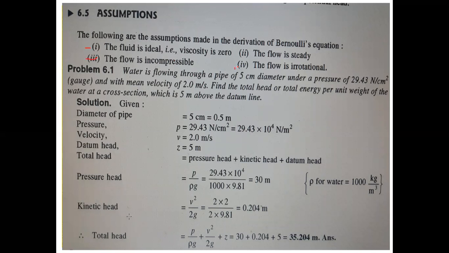Fourth one, the fluid is irrotational. The fluid should be irrotational, right? It should not be in a rotational movement. The fluid must be in a steady straight line motion. Only then will these assumptions of the Bernoulli's equation be valid, or else not valid.